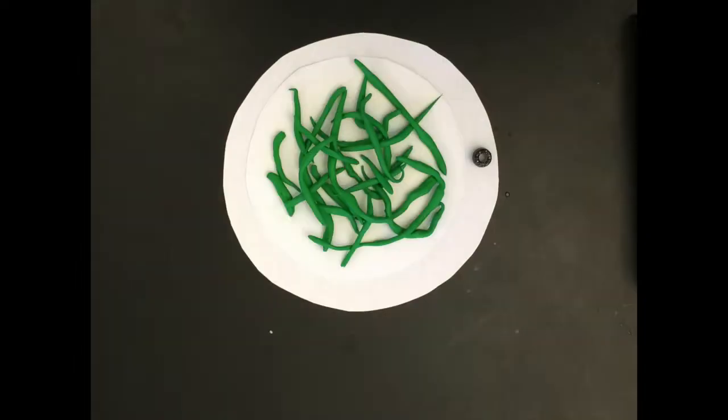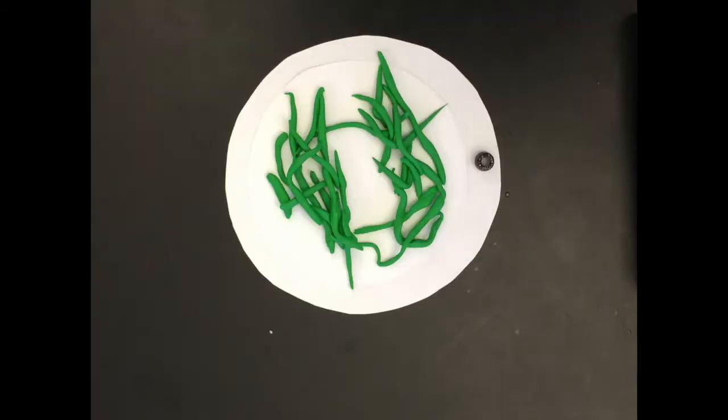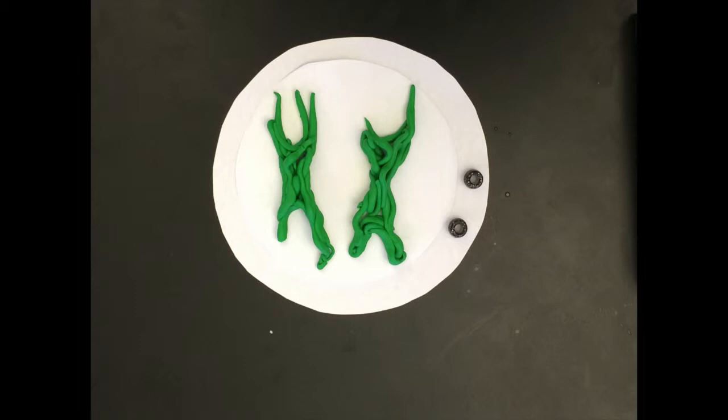The first stage of mitosis is early prophase. Mitosis begins in the nucleus. The DNA begins as chromatin and then slowly condenses. The centromere is replicated. The next phase is prophase.